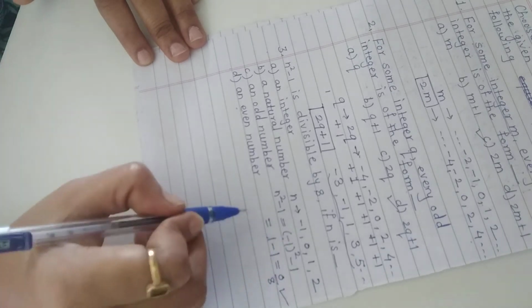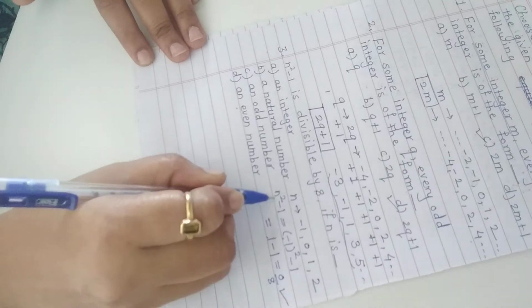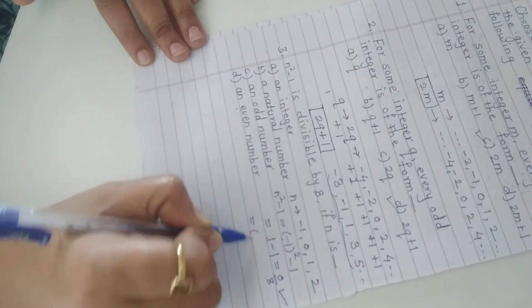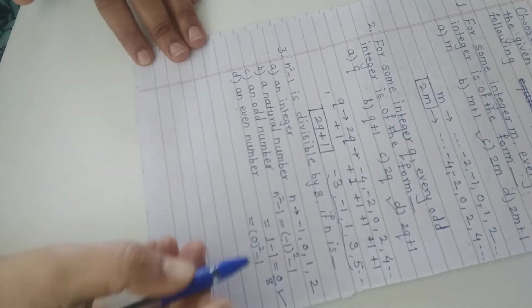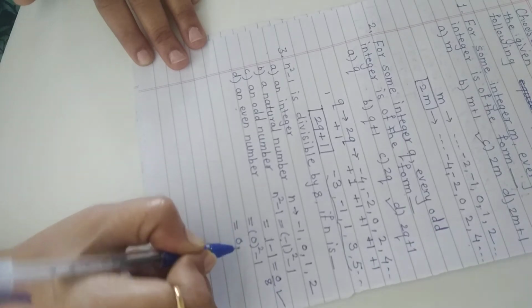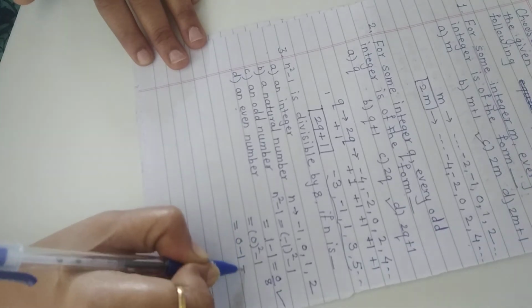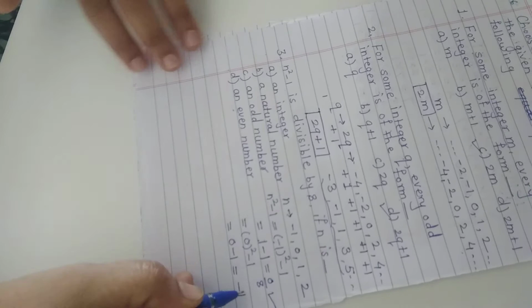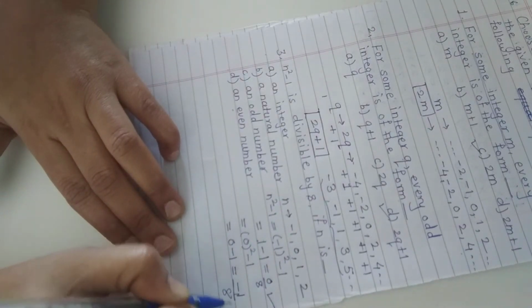Now consider the next integer 0. So n square minus 1 becomes 0 square minus 1, that is equal to 0 minus 1, that is -1, which is not divisible by 8.